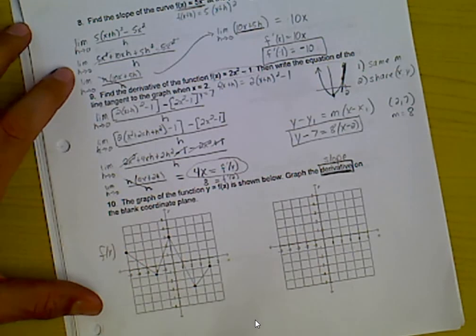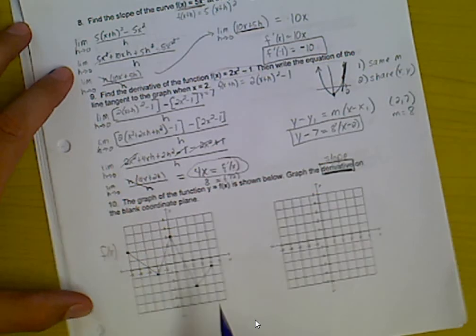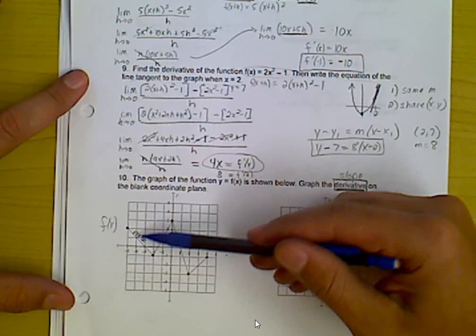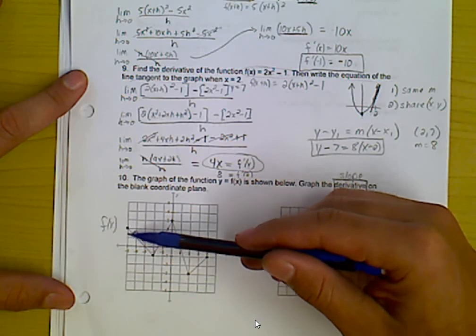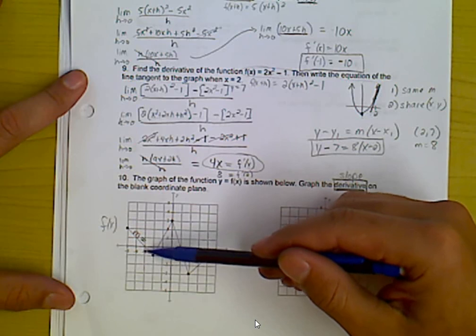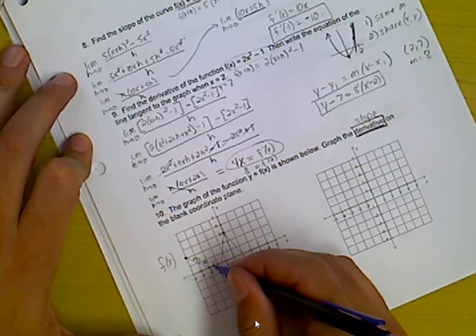So look at your function graph. It's just 4 line segments: 1, 2, 3, 4. For this one here, what we want to figure out is the slope of that line. If you look at your graph, to get from this point to this point, you go down 1, right 1, down 1, right 1, down 1, right 1, which means your slope is -1.